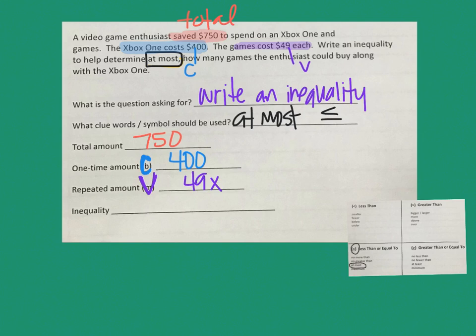So now at the end it says put all this together and make an equation. So the Xbox One costs $400 plus every game he wants to buy, so $49 X. Then the sign that I'm going to use, remember, was less than or equal to. And he only has $750. At most, if he spent everything, $750. So that's how you would put those together.